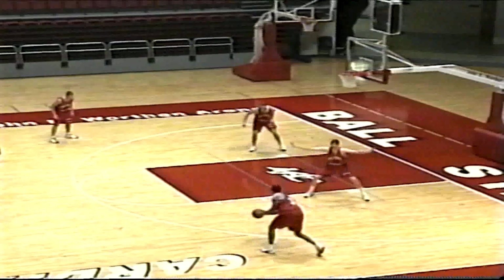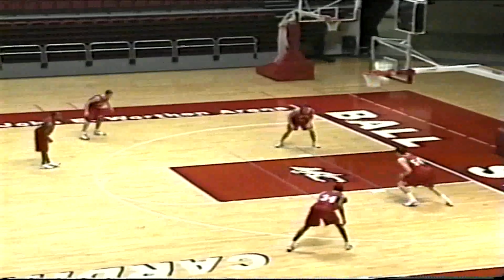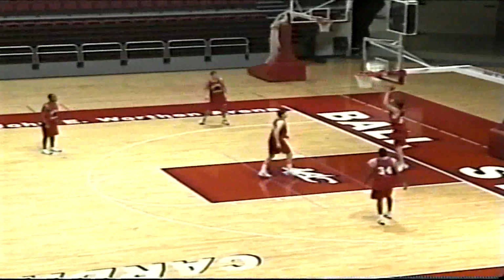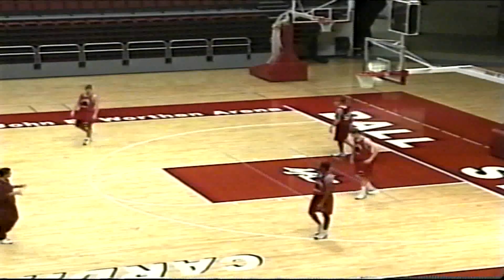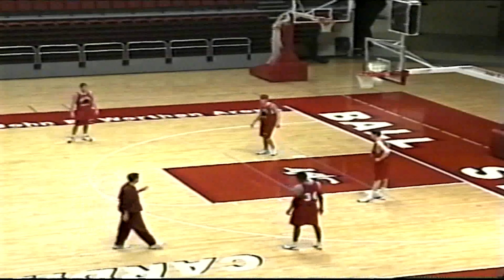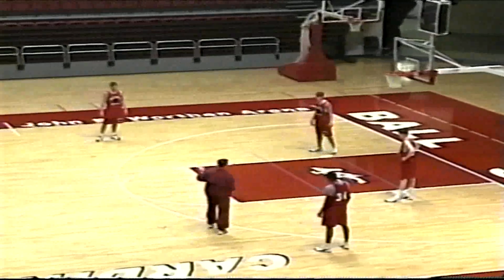Good setup, Mark, to create a lead, good. That's it, take it middle, good. Drop it off, good, Scott, pivot, score, nice job. We want our post guys working together. We want to keep good spacing when we make post moves, and we want to occupy the defense out on the perimeter.